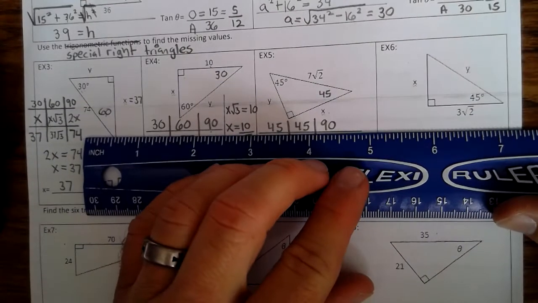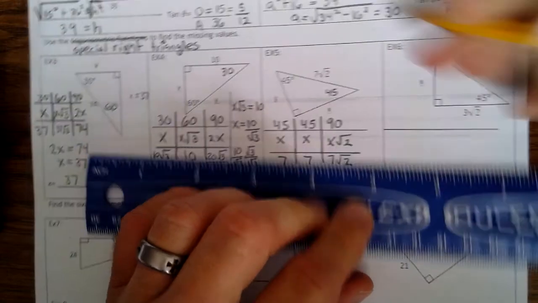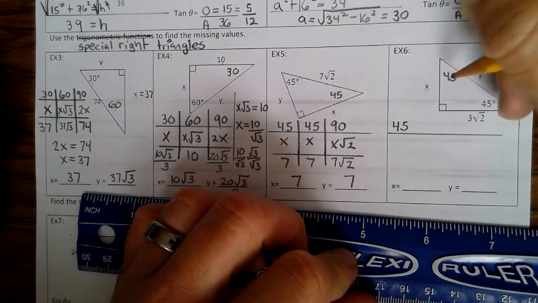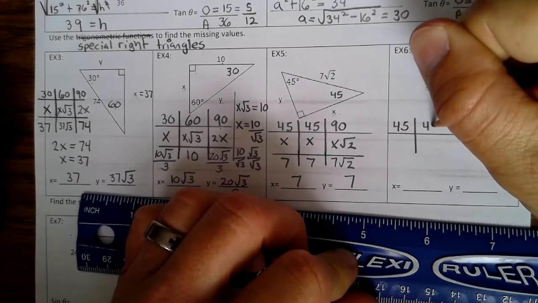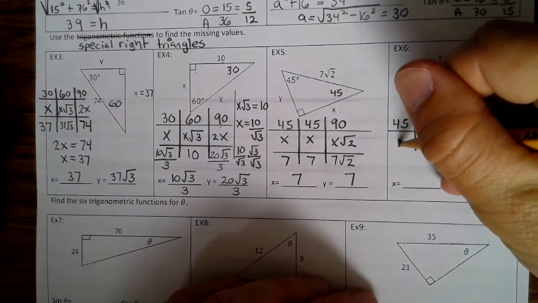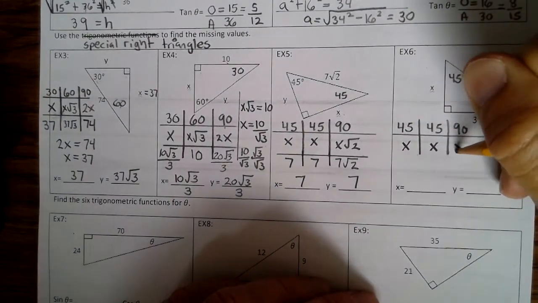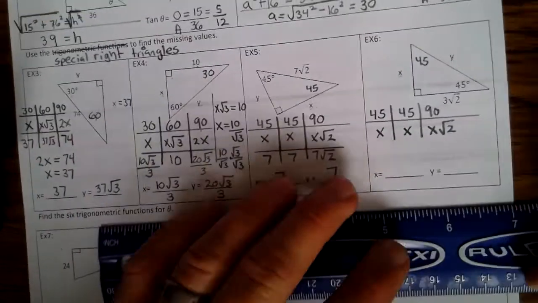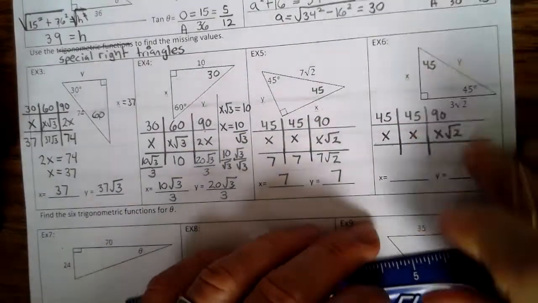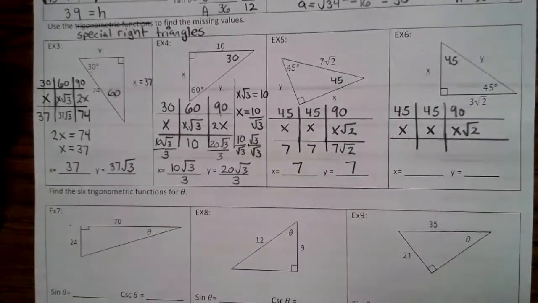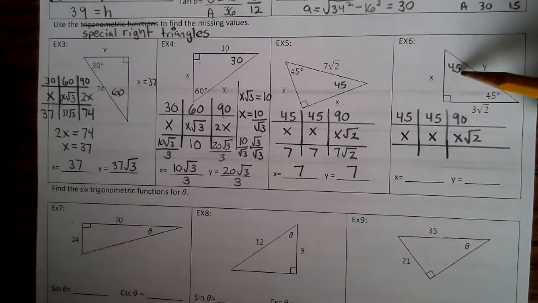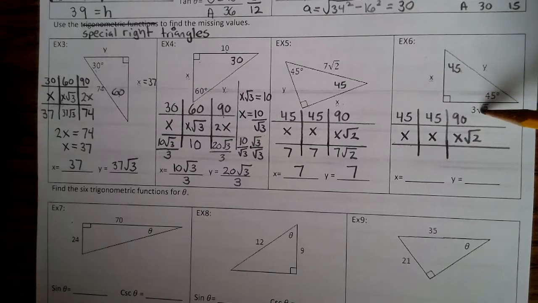So again, we need our 45, 45, 90 table, because if that's 45, this is 45. And so then that's x, x, x square root of 2. So let's see what we have. Here, across from 45 is 3 square roots of 2, so that's your x.